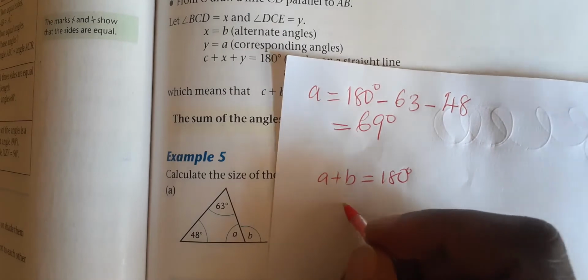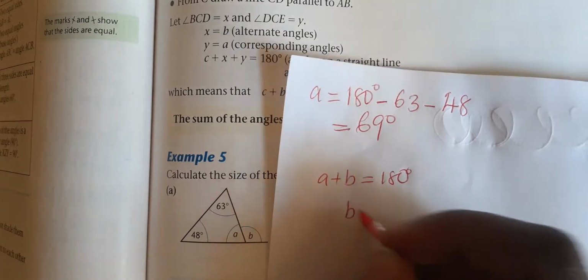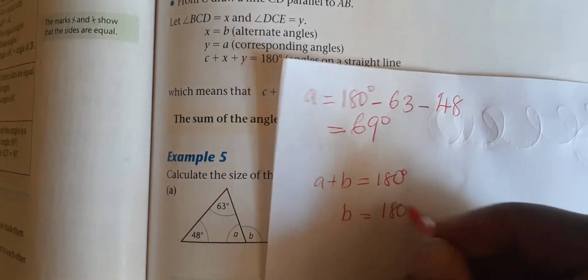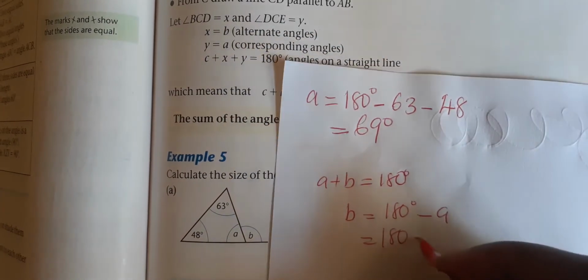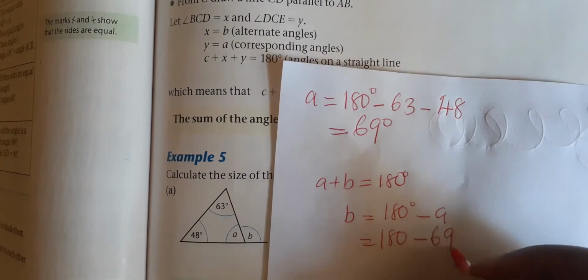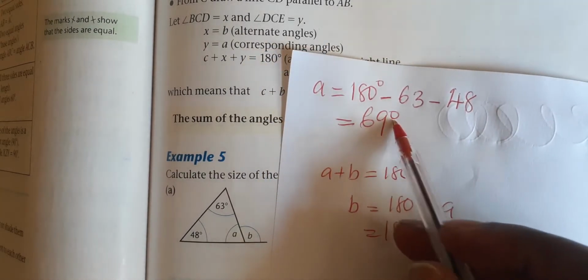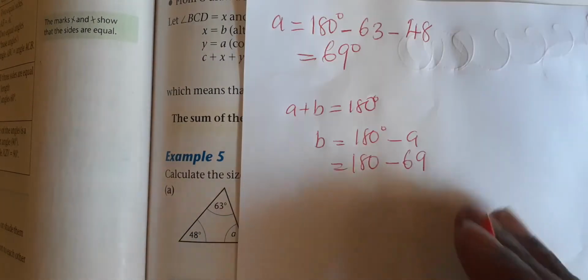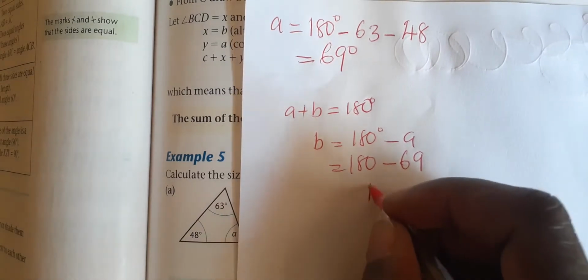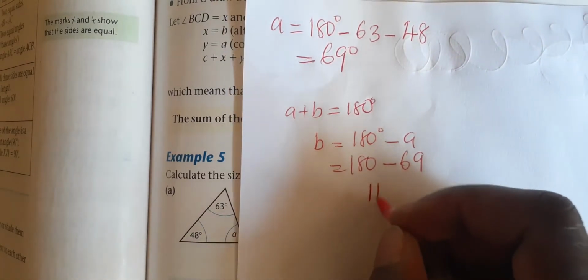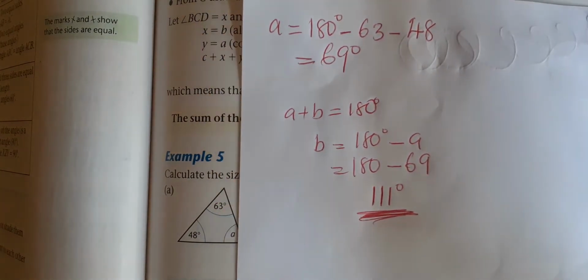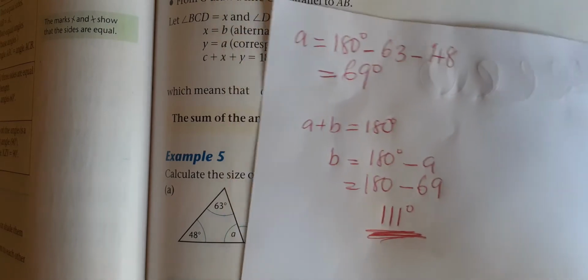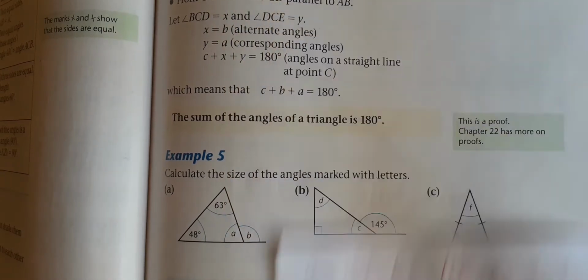Now, we want to find B: B is equal to 180 minus A. Our A is 69, that's what we got here. So when you subtract, what are you going to get? 111 degrees. That's what we're going to get.